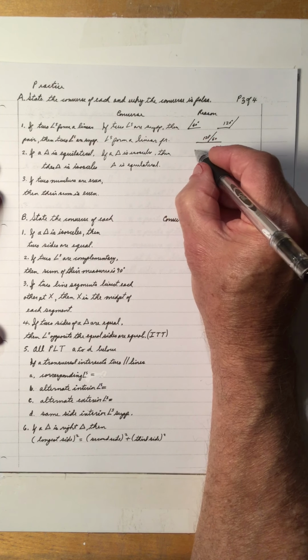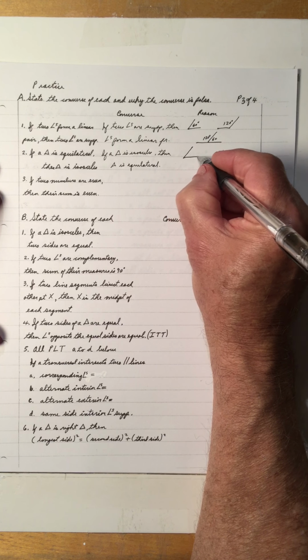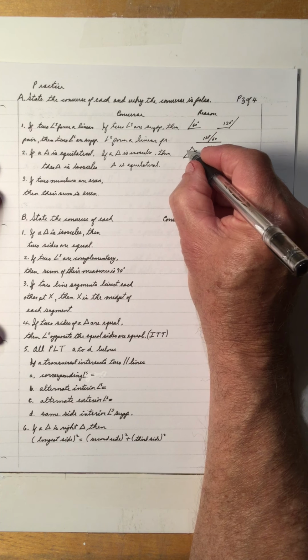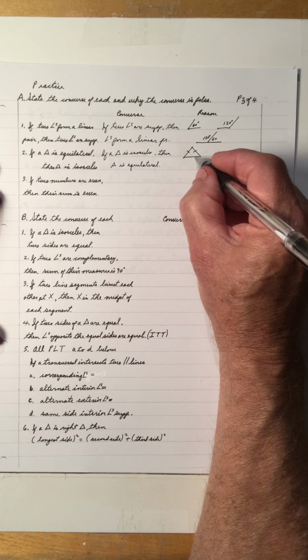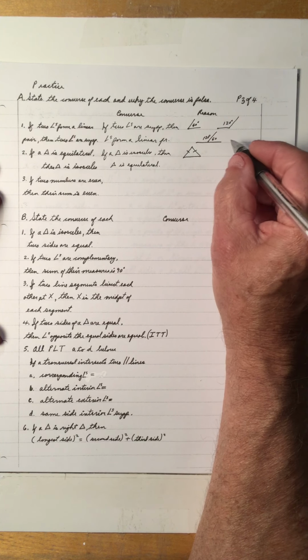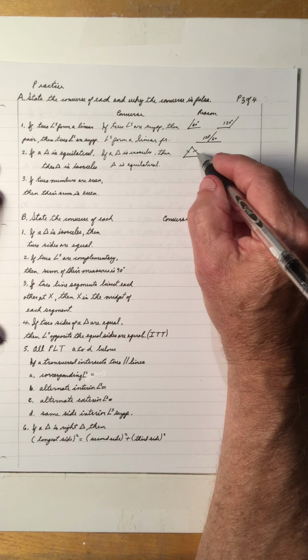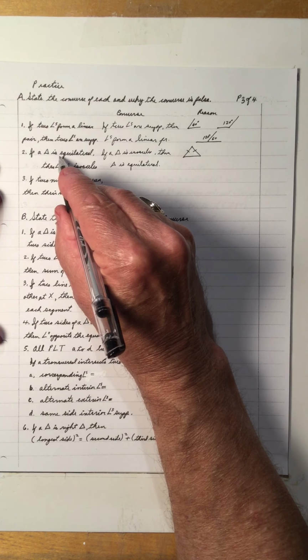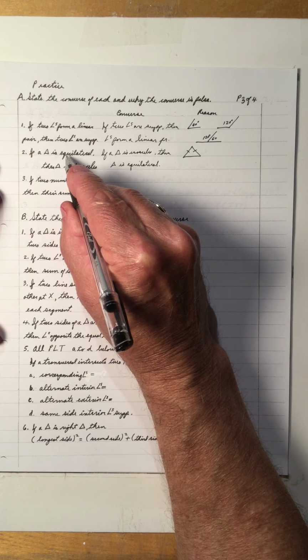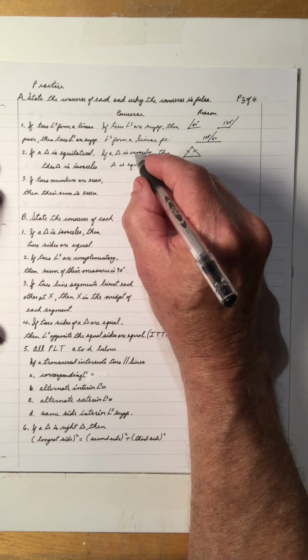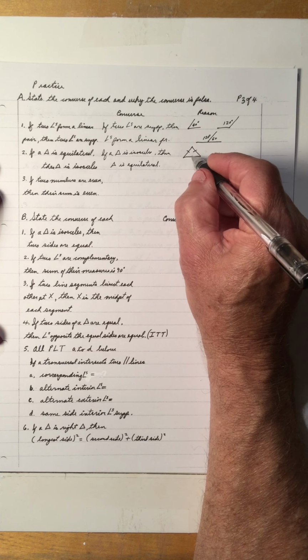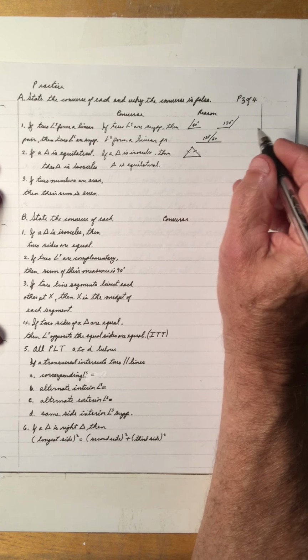So that's false, because if you take this triangle and you mark these two sides as being equal, but there's no third one equal. If it's equilateral, all sides are equal, so therefore two of them are equal. But if it's isosceles, with two sides equal, it's not necessary the third one is equal.